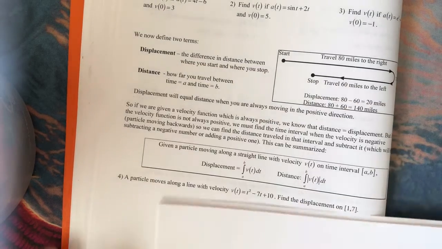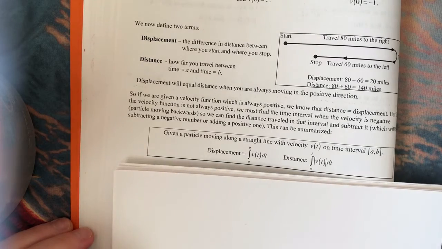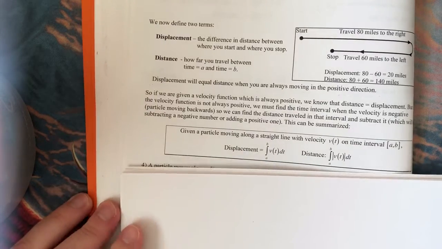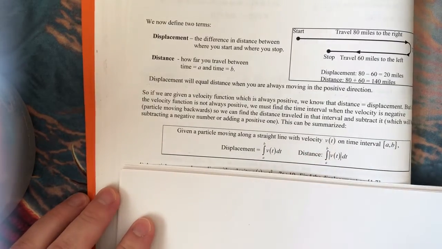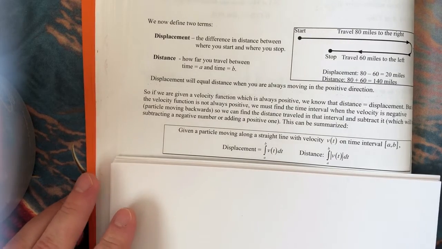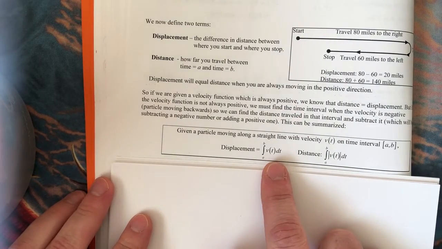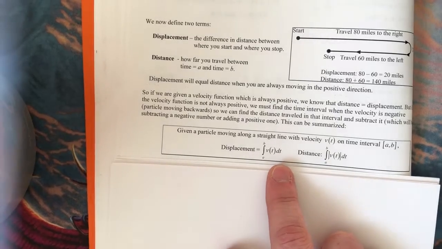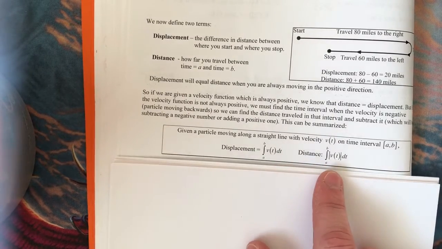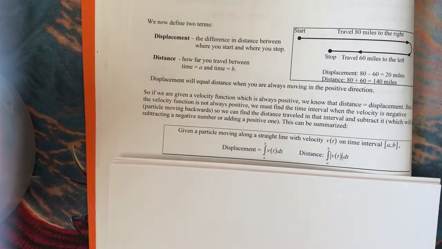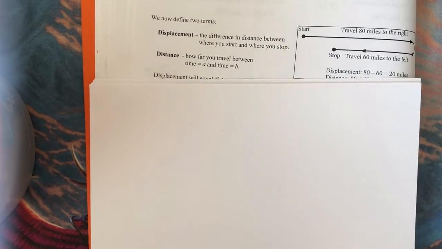All right. So displacement, if you want to know where you end up, you just take the integral of velocity. But if you want to know the total distance you travel, you want to take the absolute value before you take the integral.